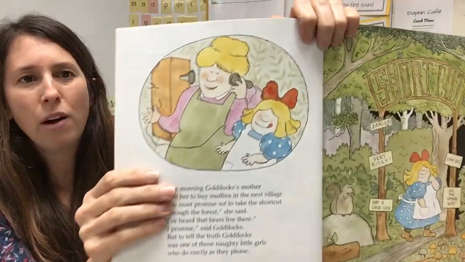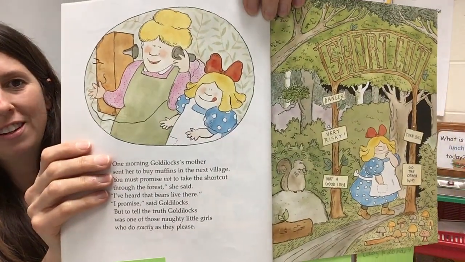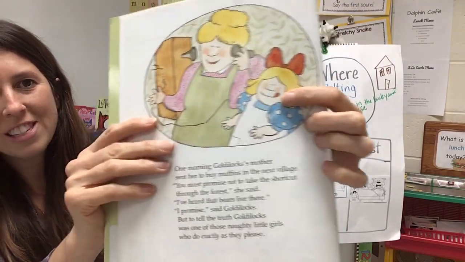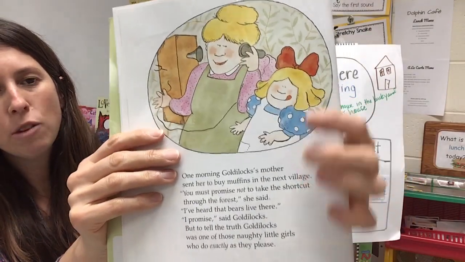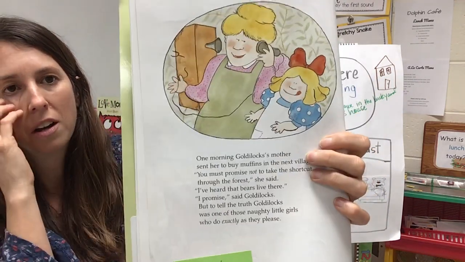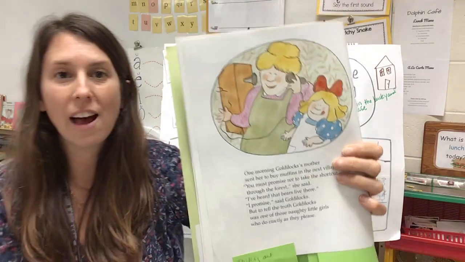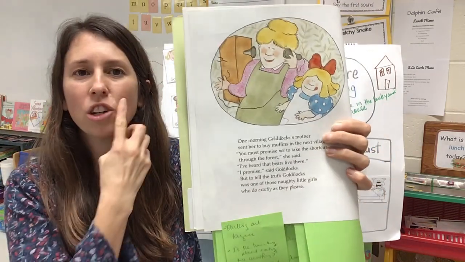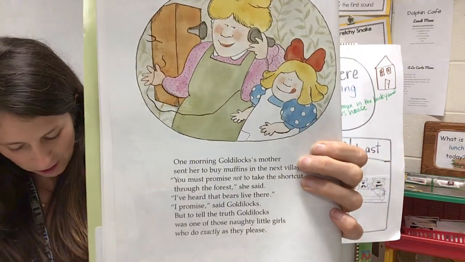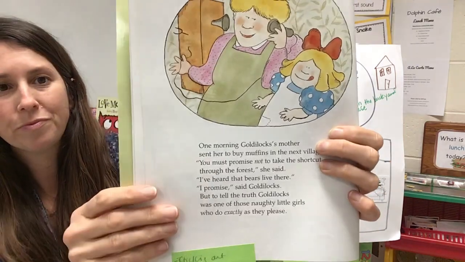What do you notice about her in this page? Yeah, look at her. What is she doing? She's sticking her tongue out. And remember, the mom was on the phone and what was she telling her in this part? Can you go to town and get the muffins, right? Well, if she's licking her lips, that makes me think she wants to eat these muffins. She might be excited about them.